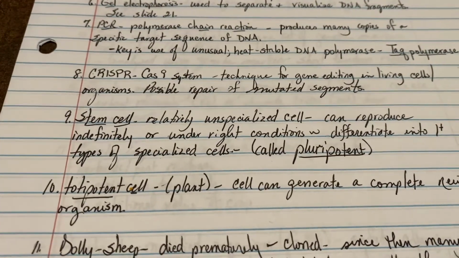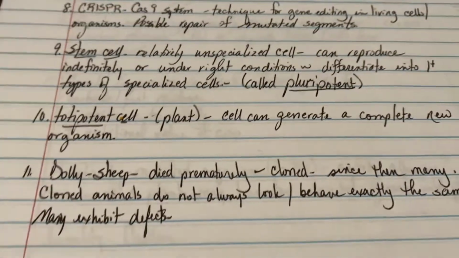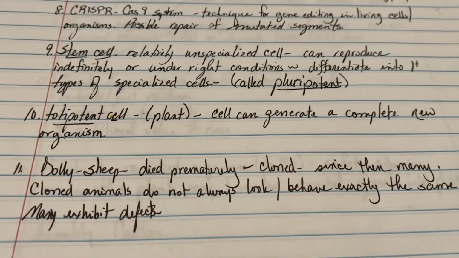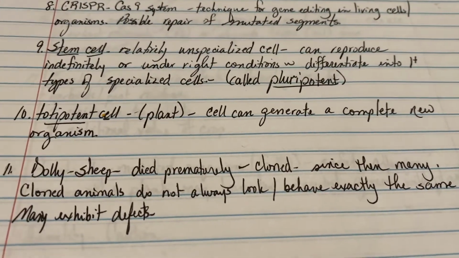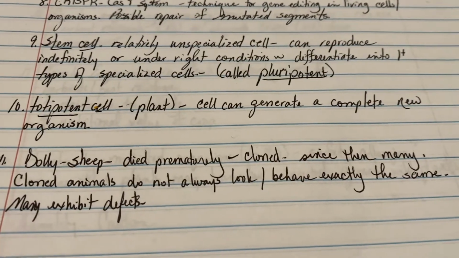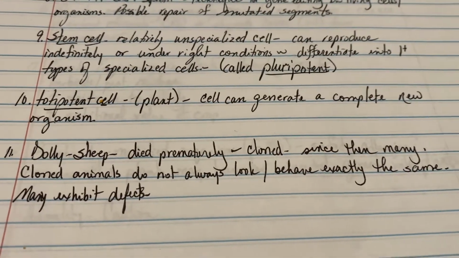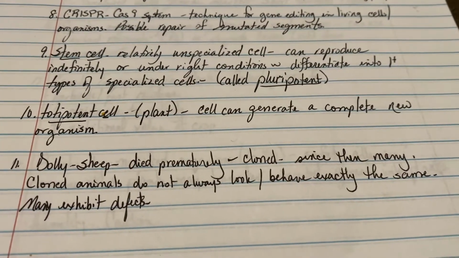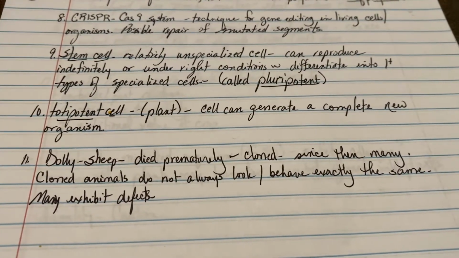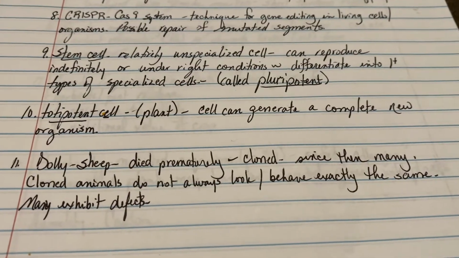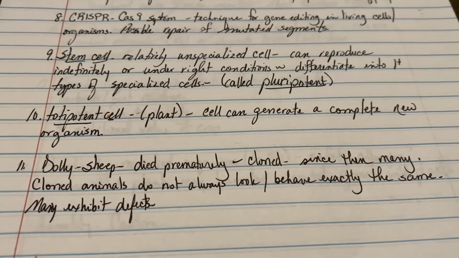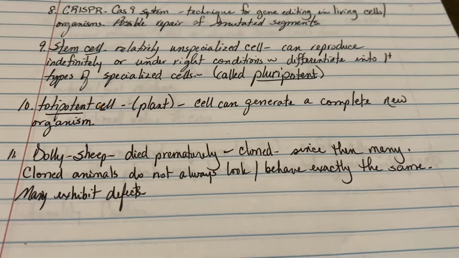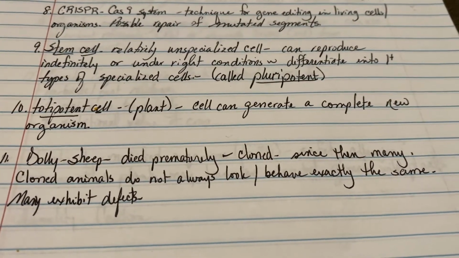It's really very fascinating. Most of you have heard of Dolly, a sheep that was cloned. She died prematurely. Since then, we have cloned many animals, but it's important to remember we're still not sure about the development of these organisms, and we have to remember cloned animals don't always look or behave exactly the same.